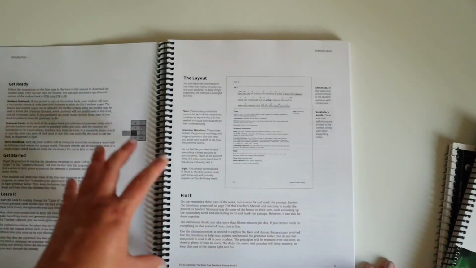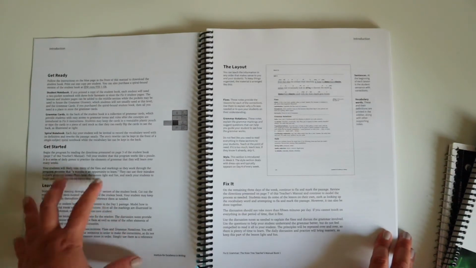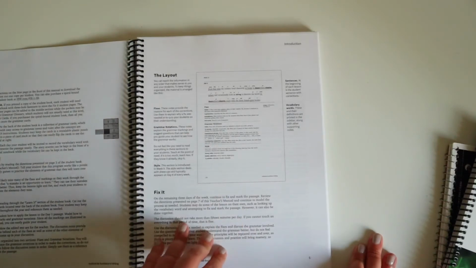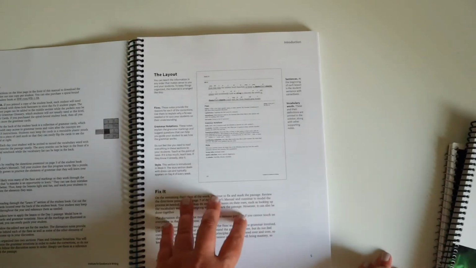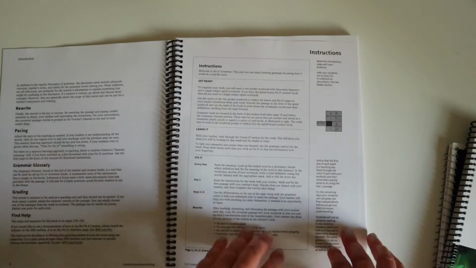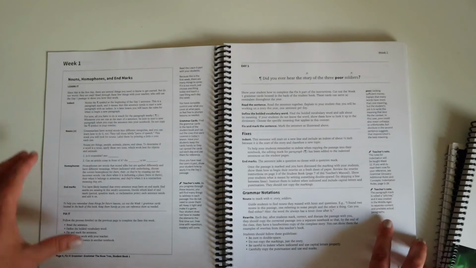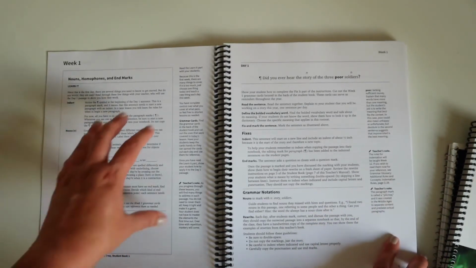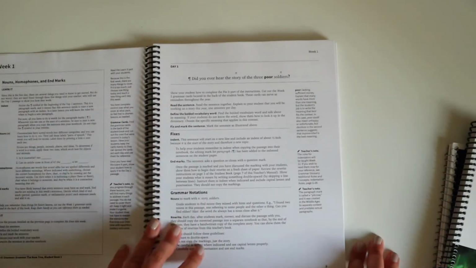And in here we have some instructions. You can see that the information that they have in their student book is in here as well for the teacher. In here you can see a teacher layout of how everything looks inside the student book, and as well for the teacher. This is just the layout of the program. Here are some instructions on how to use the program, as well as the layout of how everything looks in the student book. You can see that I have some instructions here for the teacher. And here you can see then the lesson.